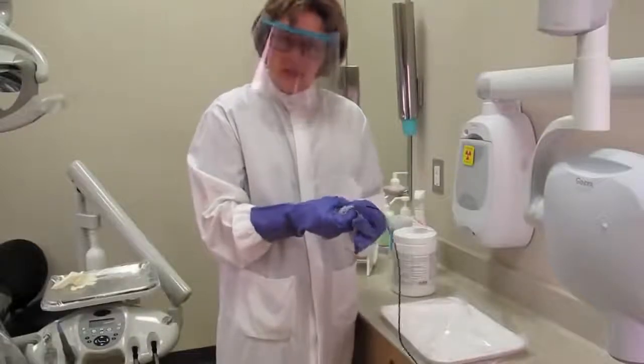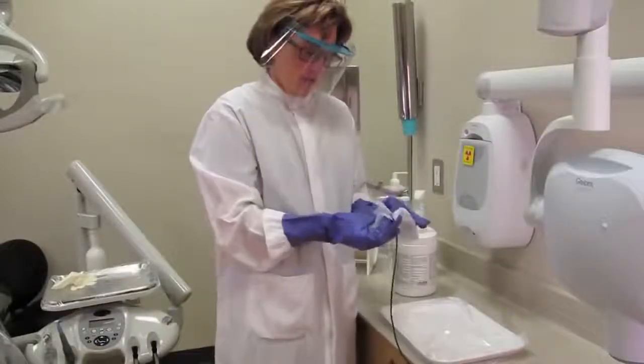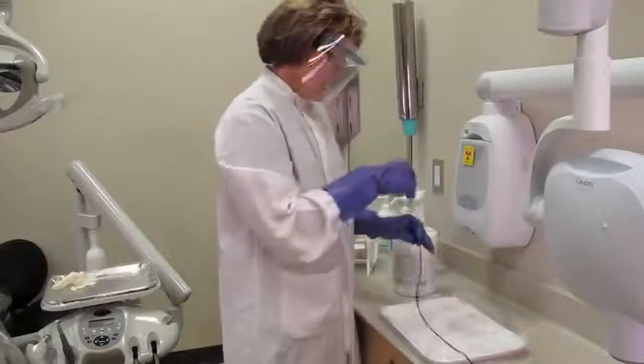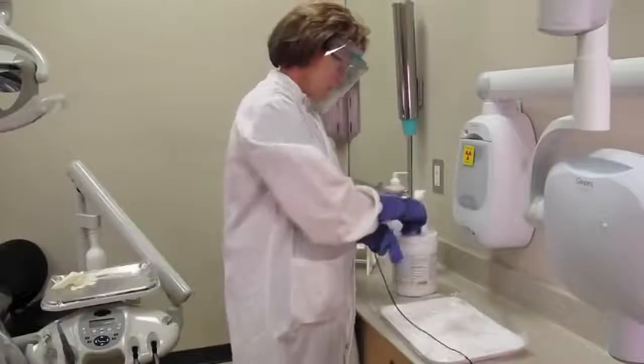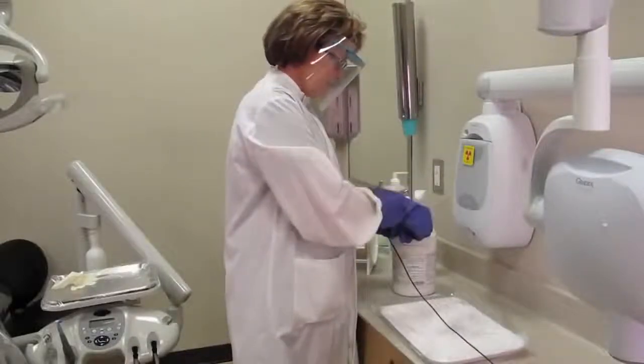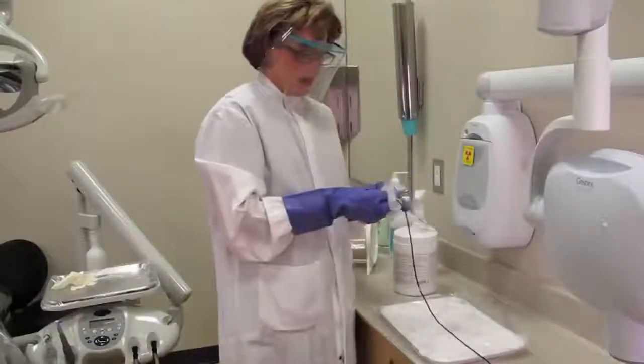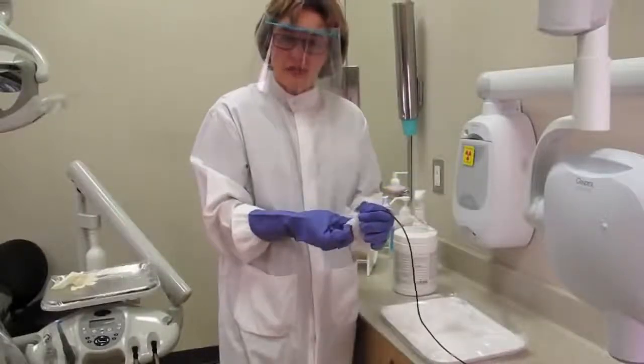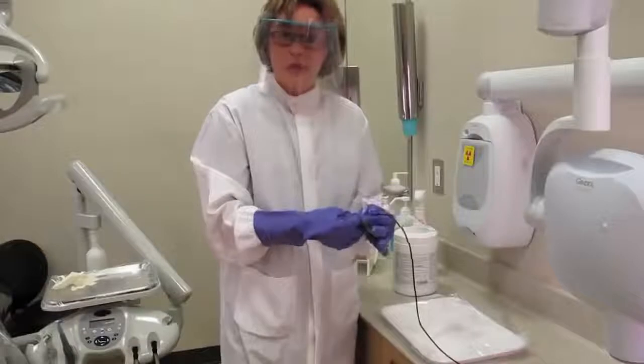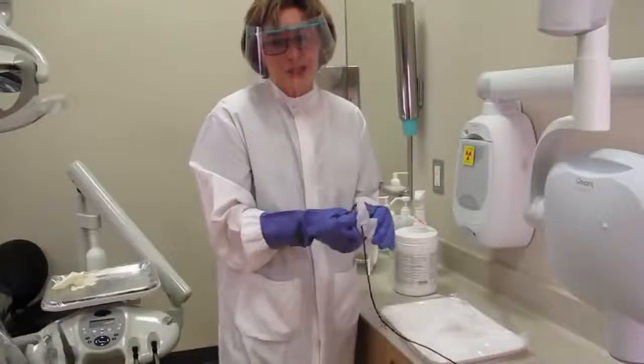You clean it, and then you disinfect it, and you let it stay for the stated time, and you put another clean barrier on for the next patient.